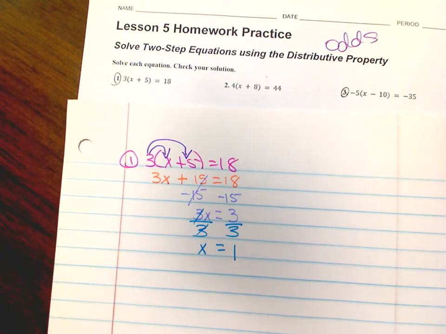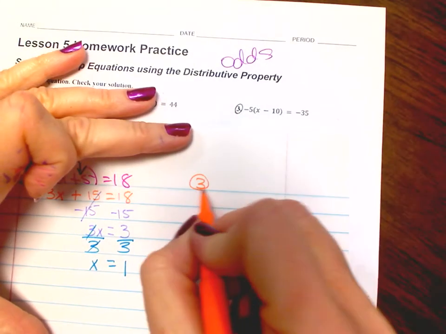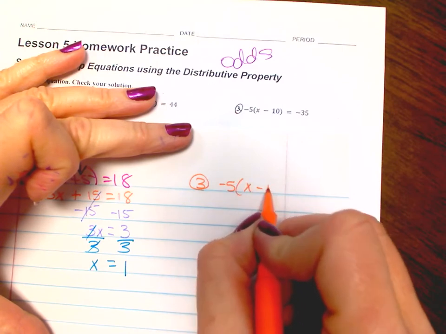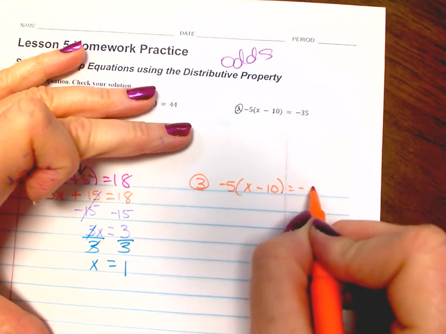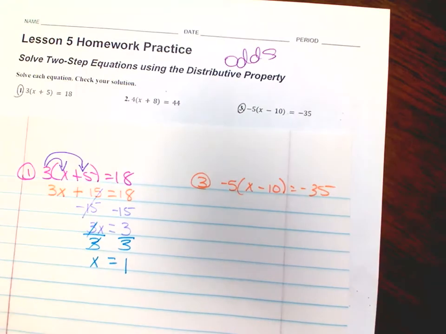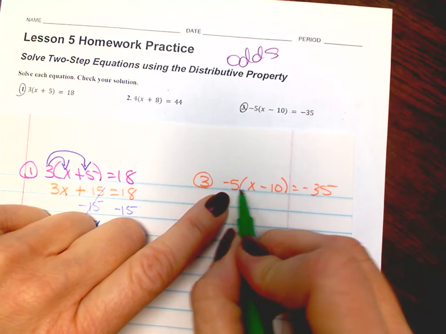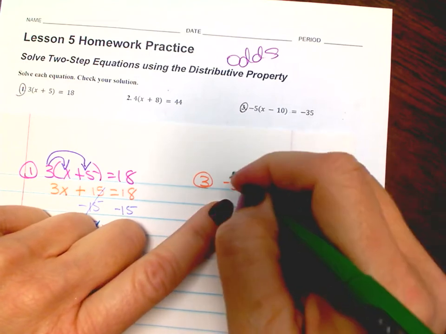So let's look at number 3. Negative 5, in parentheses, x minus 10 equals negative 35. If I make a mistake, let me know because I don't have my reading glasses on again. So you're going to distribute negative 5 to each number.